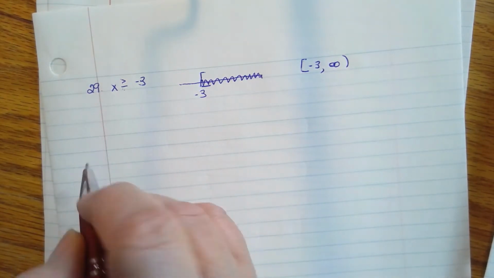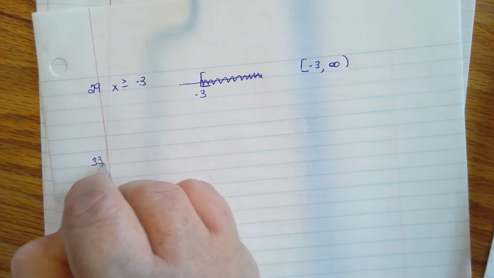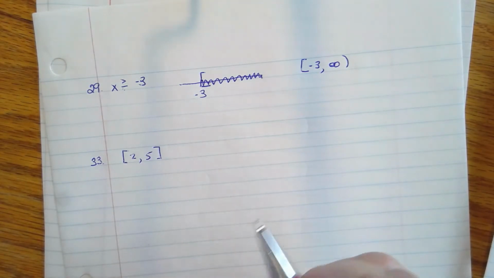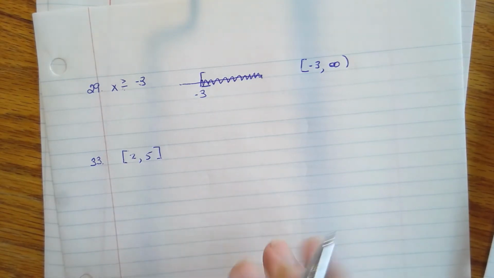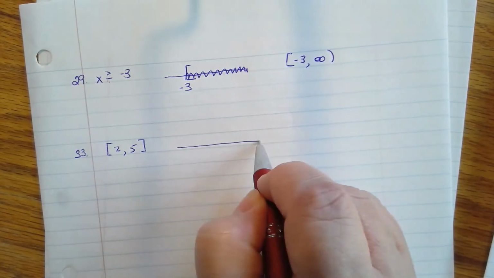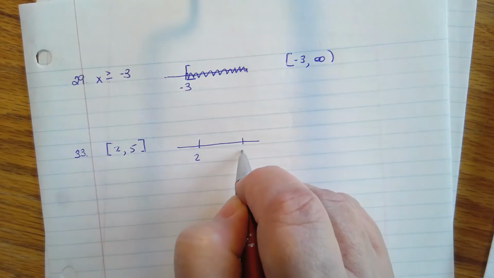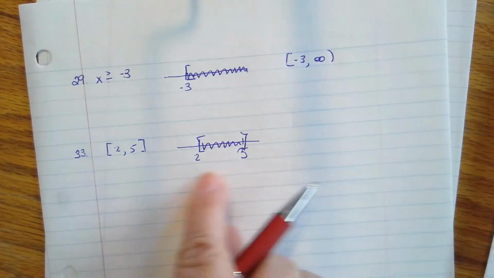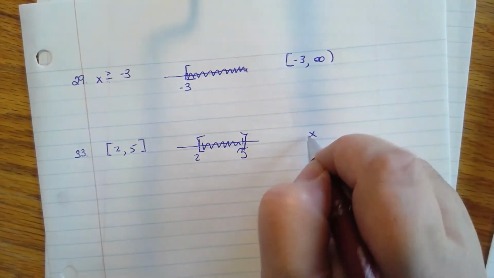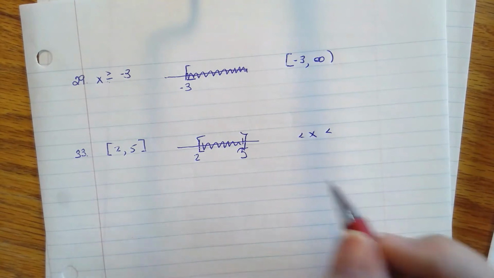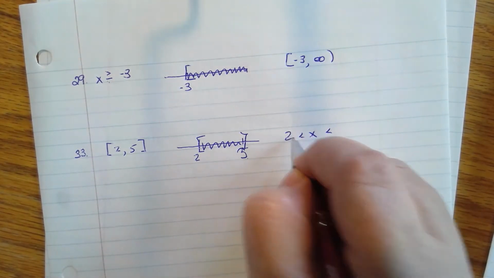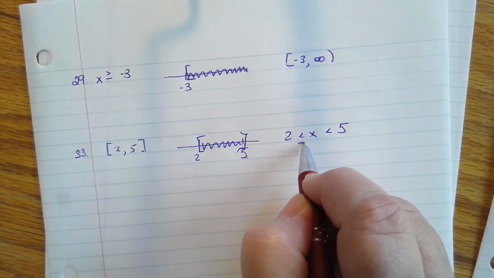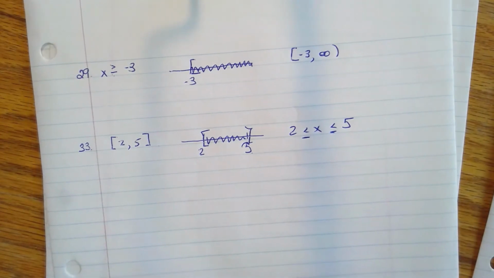Alright, we're going to skip down to number 33, where this time they give us the interval, and we're supposed to draw the number line and the inequality symbols. So on a number line, this means from 2 to 5, and both are included. Since it's between two numbers, I will write x between with 2 less than signs, left to right, 2 to 5. It had a bracket on both. That means both are included, so I need a less than or equal to in both places.